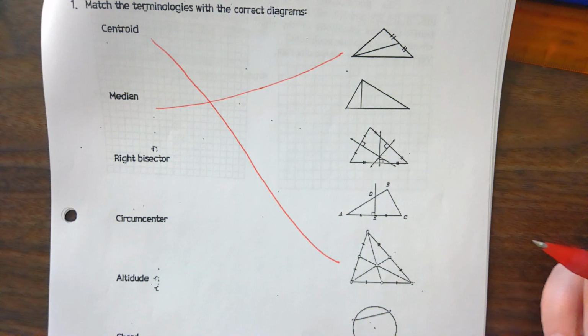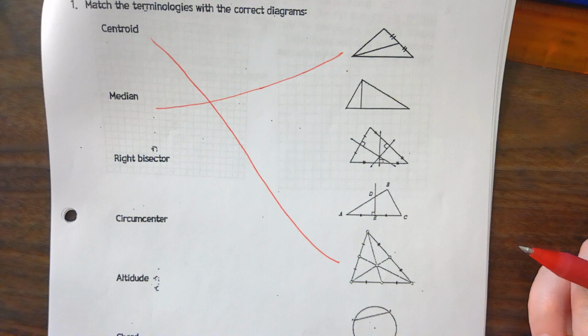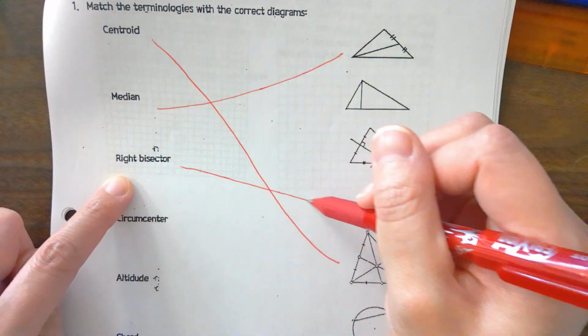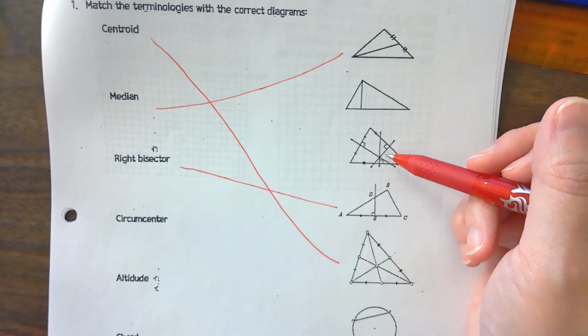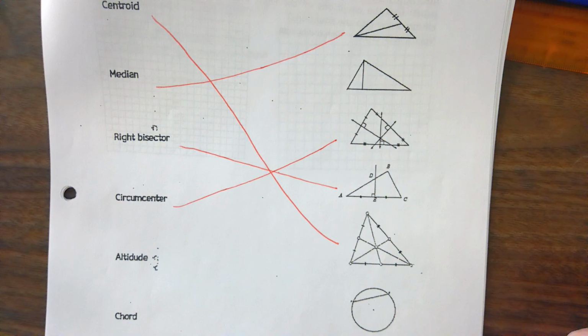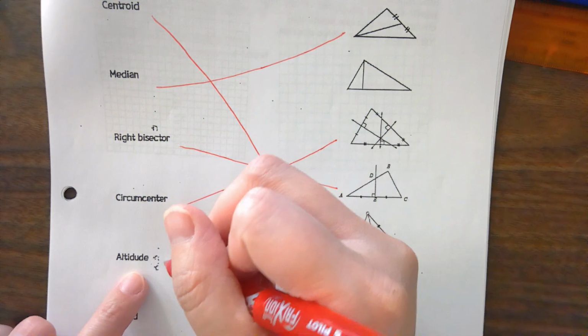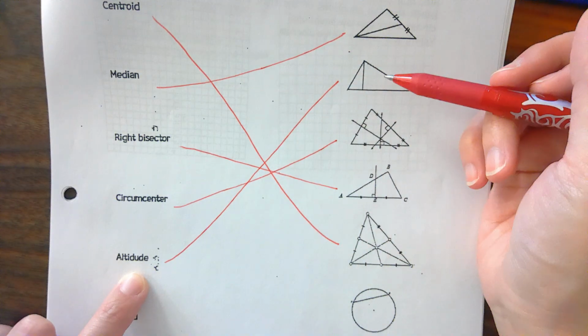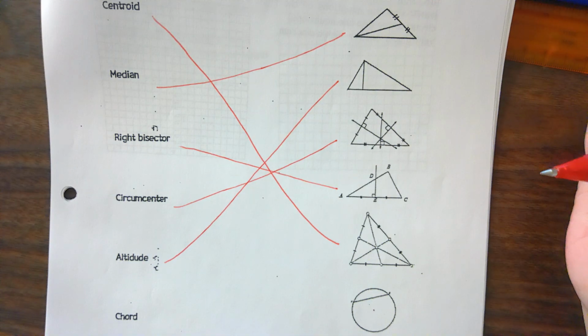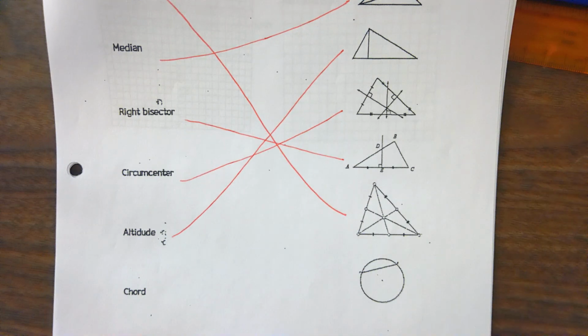Which one shows a right bisector? William. The fourth one, right. And when you have 3 right bisectors like this, what is it called? Circumcenter. Okay. So that means which one is altitude? Rasman? The second one, right. I don't have that diagram here, but when you have 3 altitudes meeting each other, what is that called? The orthocenter. Good. And then obviously this one is just the chord.